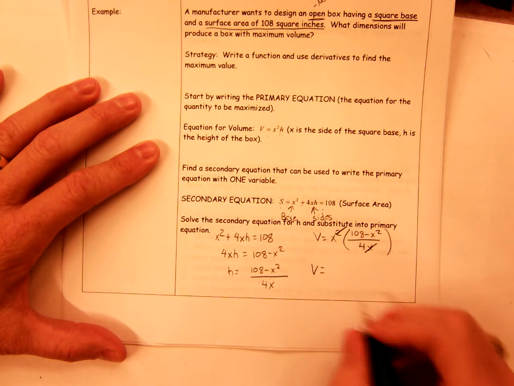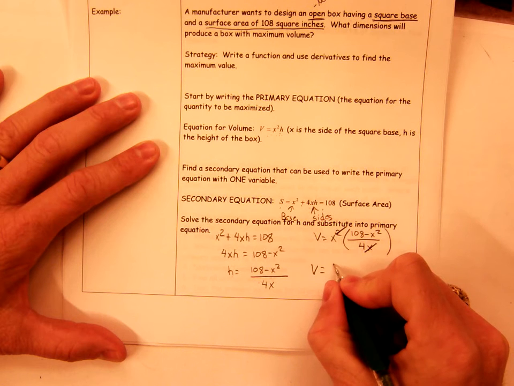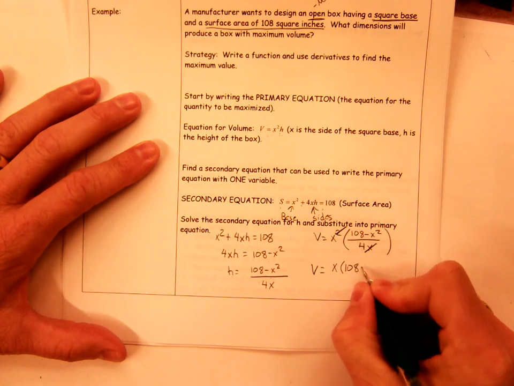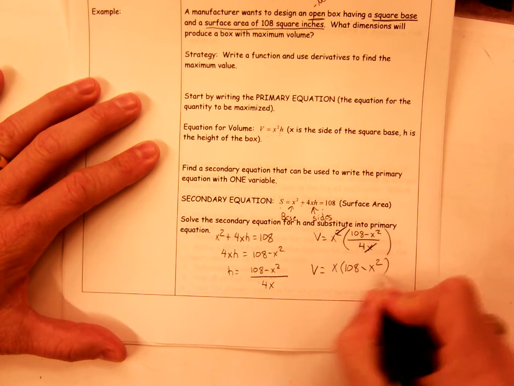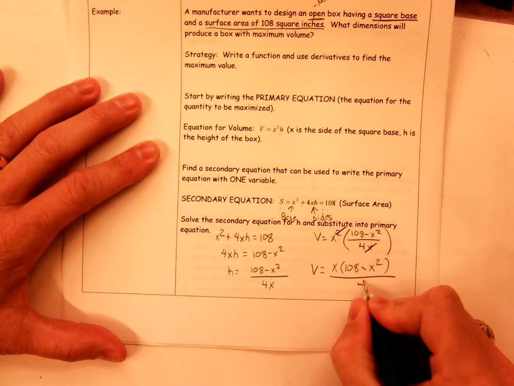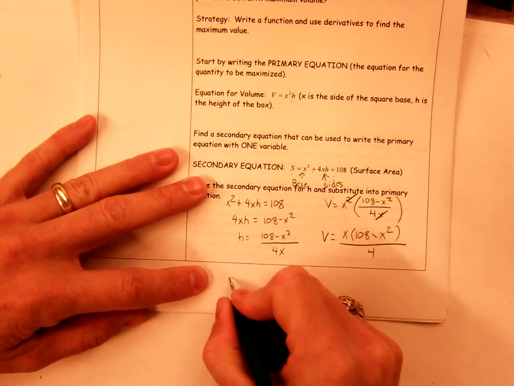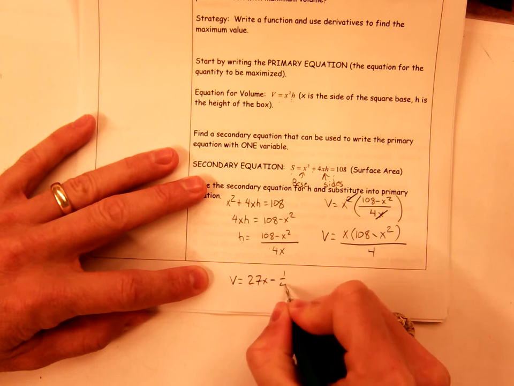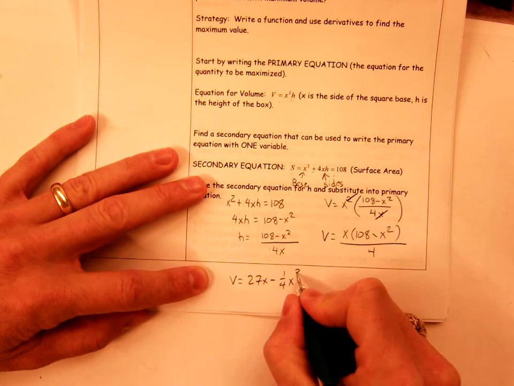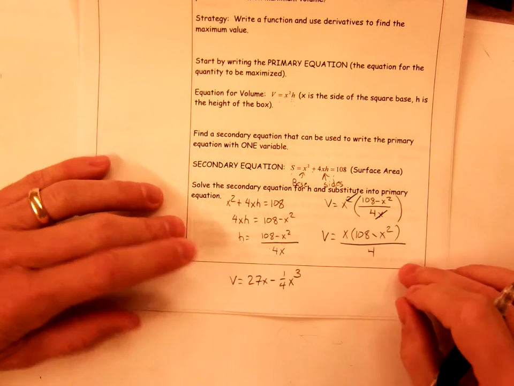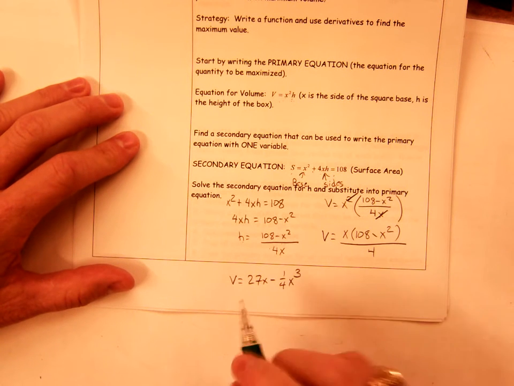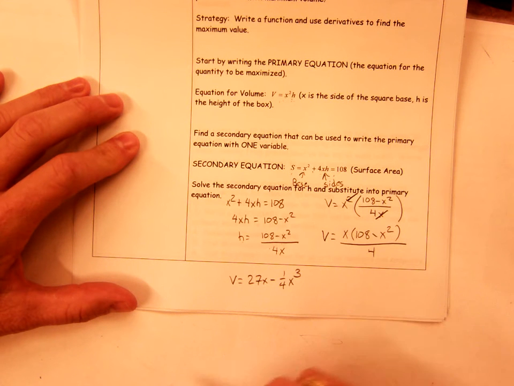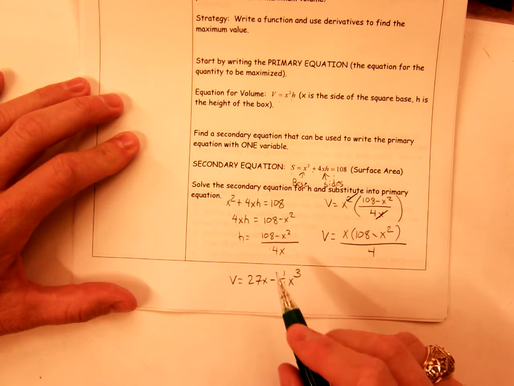Volume ends up being x times 108 minus x squared over 4. So volume is equal to 27x minus 1/4 x cubed. Everybody with me on that? All I did was distribute. So that's my equation for volume. Any questions on that? Just eliminating a variable.